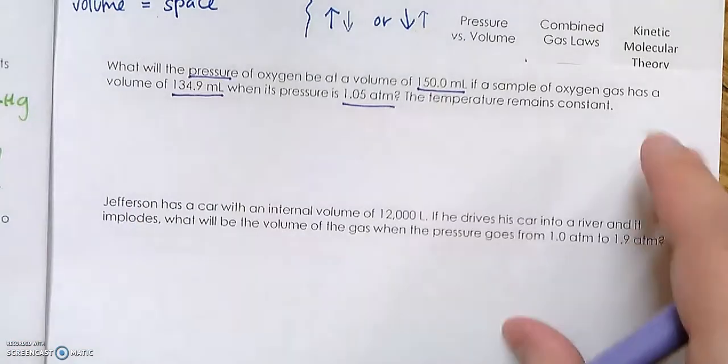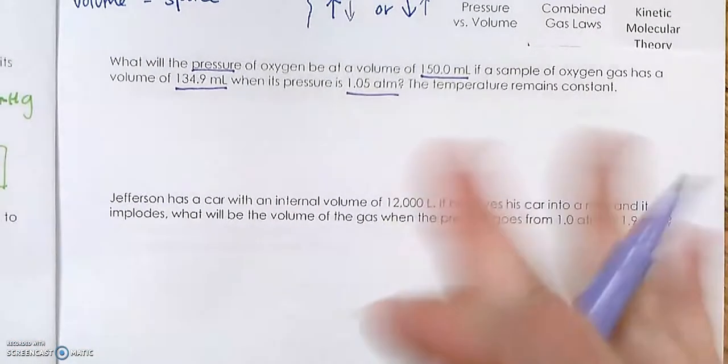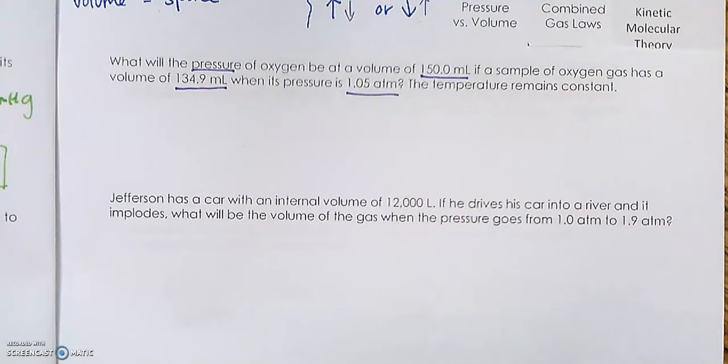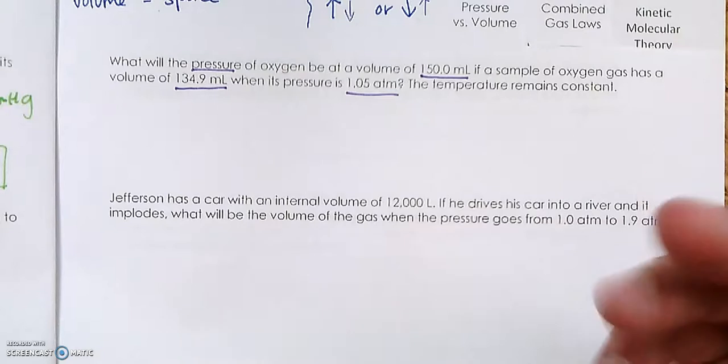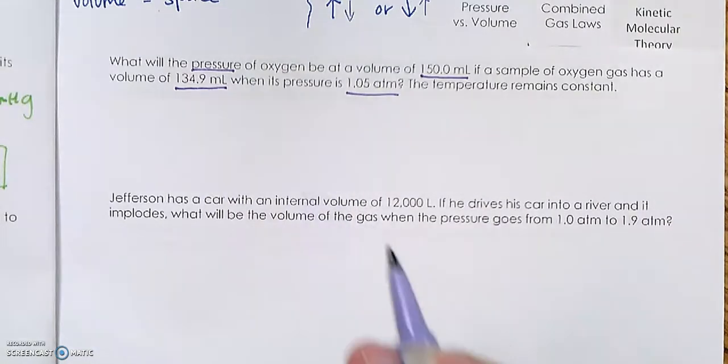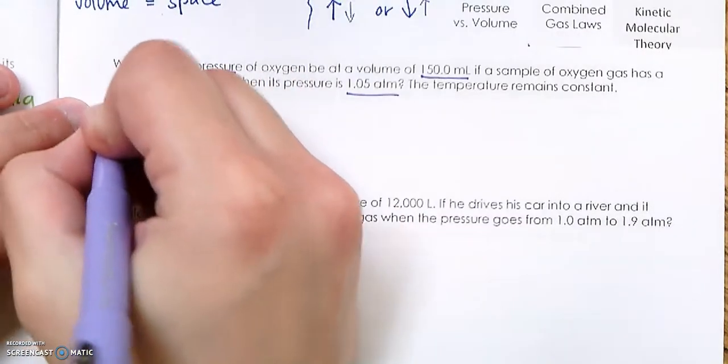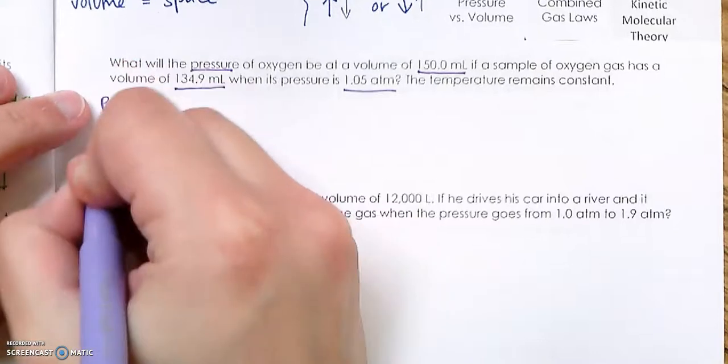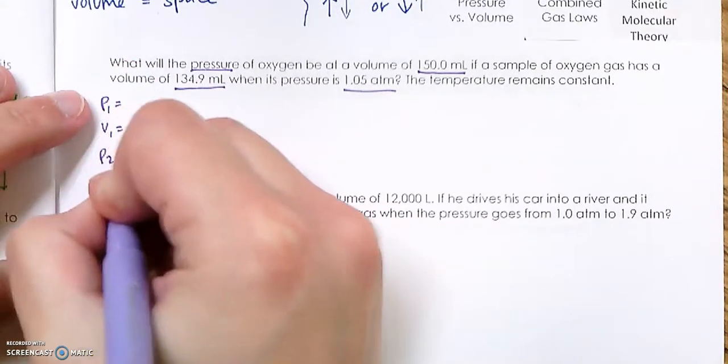The temperature remains constant. If you ever read something remains constant, that's usually telling you that it's okay to ignore it. So I'm not going to worry about temperature here. I'm only going to be worrying about pressure and volume. So I'm going to put my P1, V1, P2, V2.